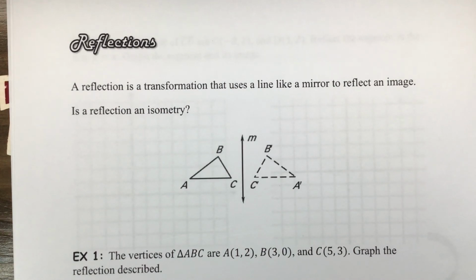The second transformation that we're going to look at in this video is reflections. Usually when we describe a reflection to each other, we might describe it as flipping an object over. We do that, and that's not a bad idea to describe it. It seems to make sense to me.